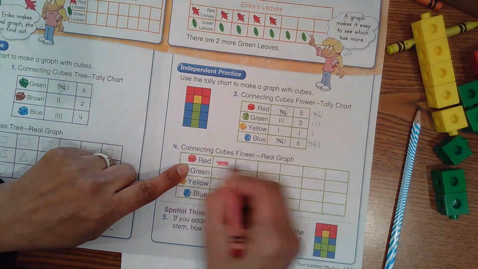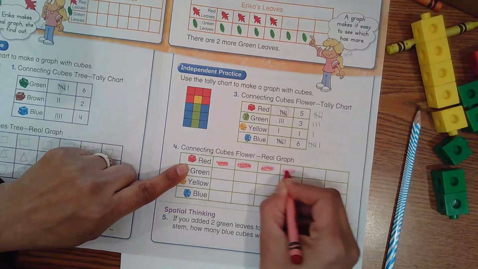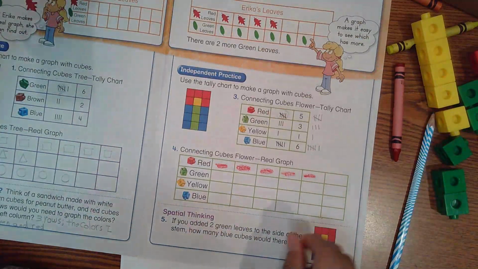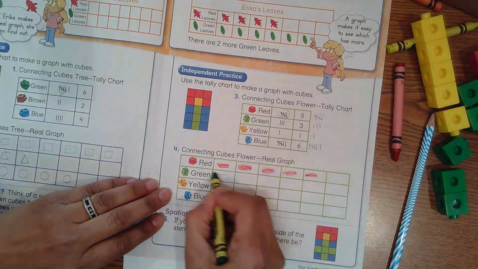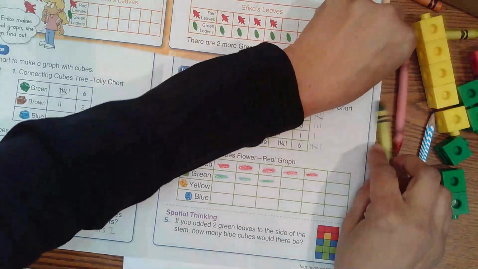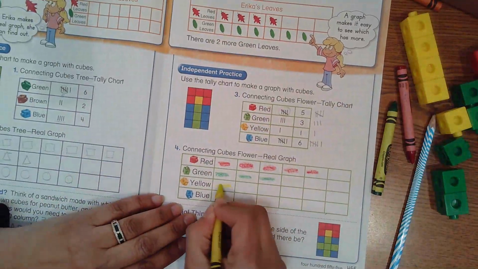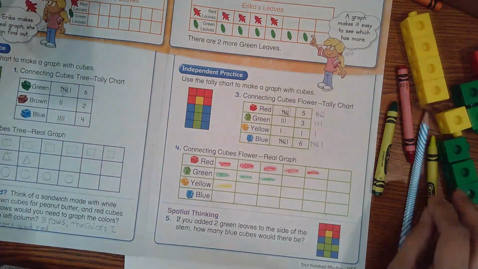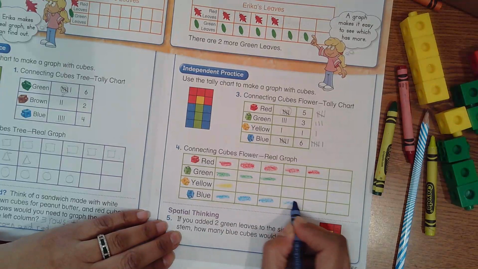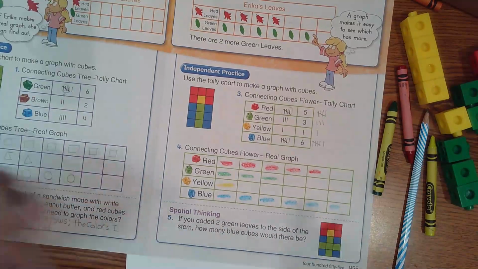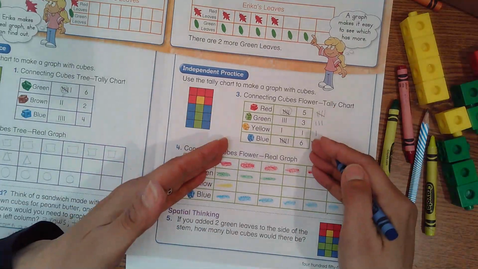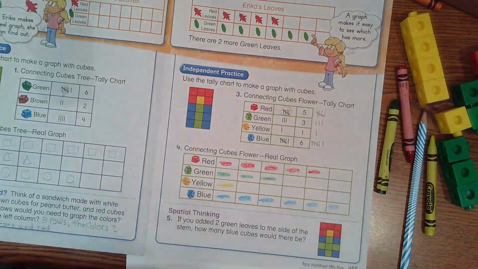5. So 1, 2, 3, 4, 5. Right? Then green, we have 3 green. So 3 marks. So 1, 2, 3. And then for yellow, we have only 1. I'm gonna color 1 box in yellow. And then for blue, we have 6. So I'm gonna color 6 boxes. So 1, 2, 3, 4, 5, 6. So this is my tally chart, and this is my real graph. Okay, I took this information, these details, and I filled my chart with it.